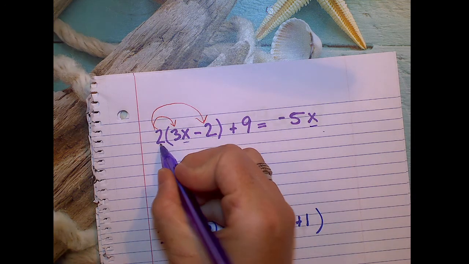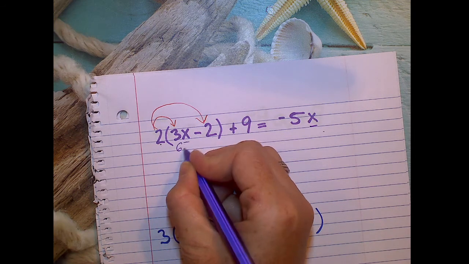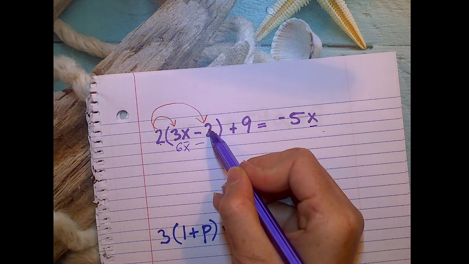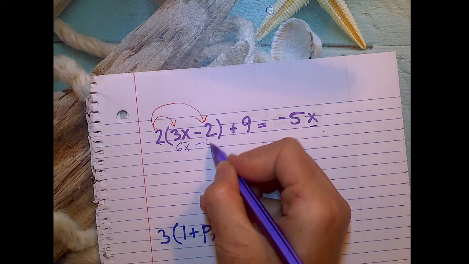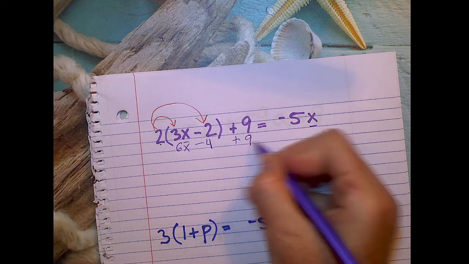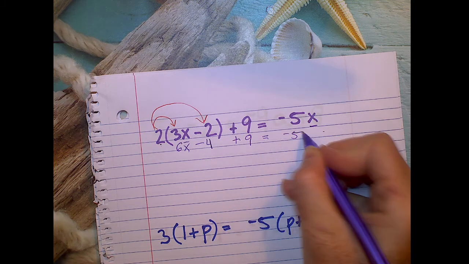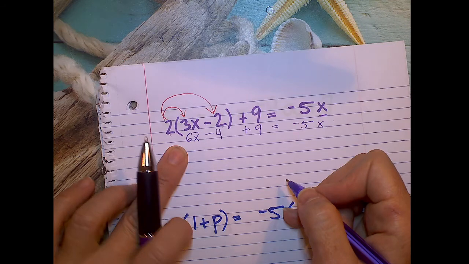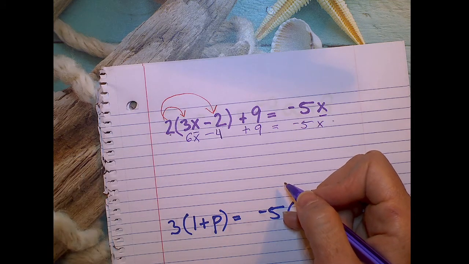So I get 2 times 3 is 6x minus 2 times the negative 2 there, that is minus 4. Okay, good job. And then I'm just going to keep everything else the same. Okay, step 1 is finished. I eliminated the parentheses by applying the distributive property.